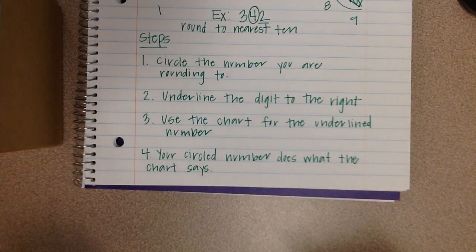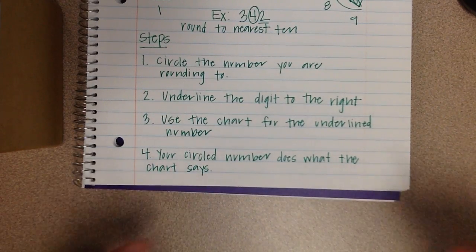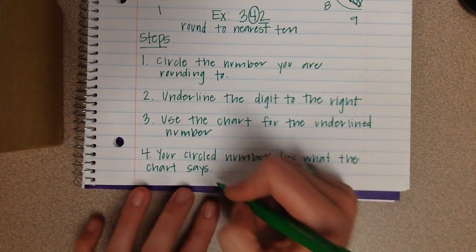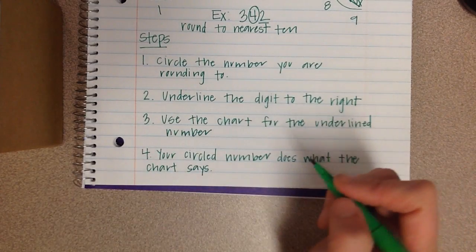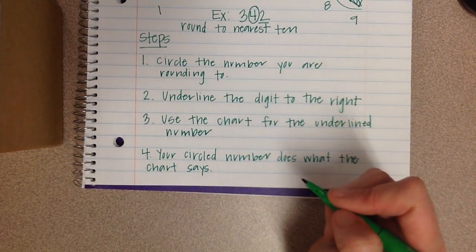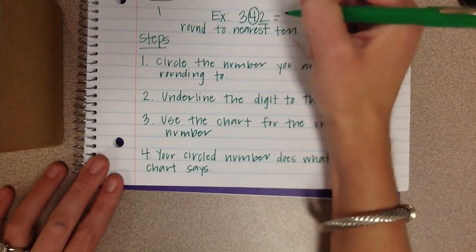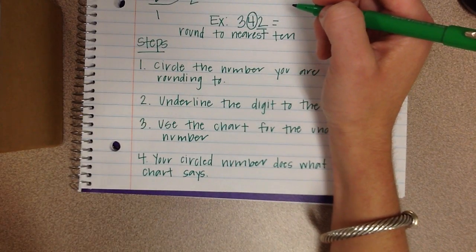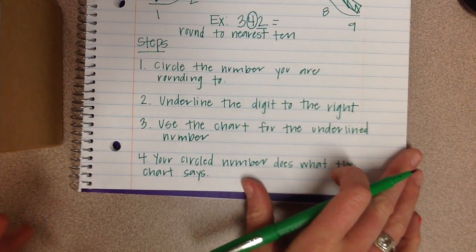I'm running out of space, so just so you can all see it on one page. Everything after the circled number becomes a 0. Okay, everything before, I hate to do it on another page, but I think I'm going to have to.